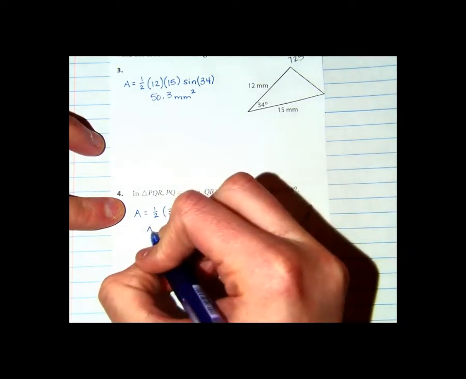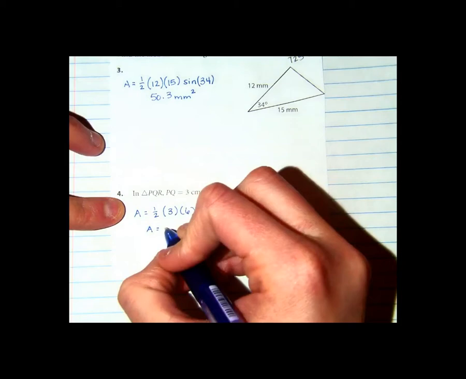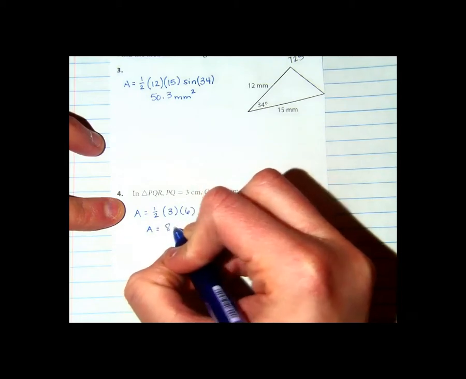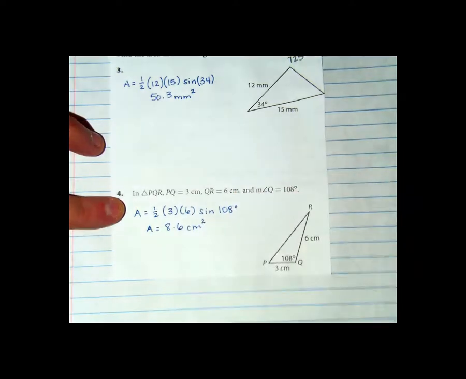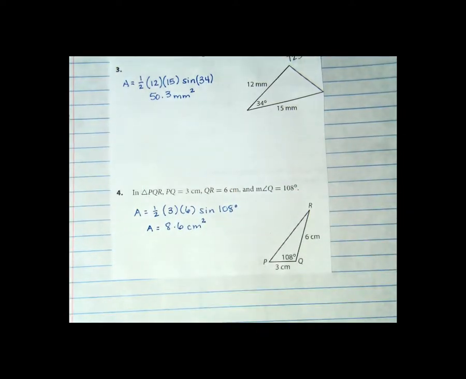What did you get when you plugged that in though? Centimeters squared. There is another way to find area. On the back of your worksheet that we did the other day, the law of cosines, this is how you do letter C. Because it's asking you to find the area.